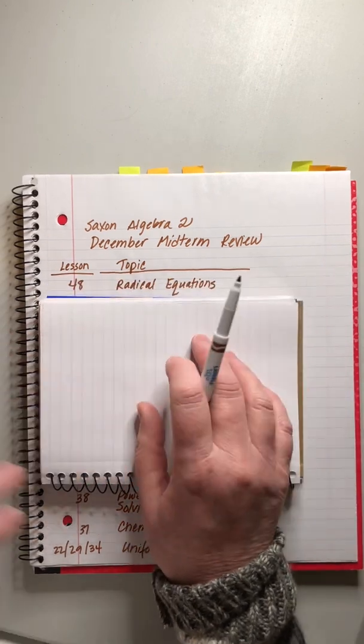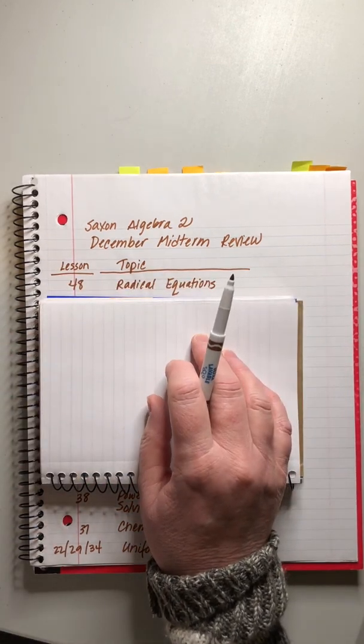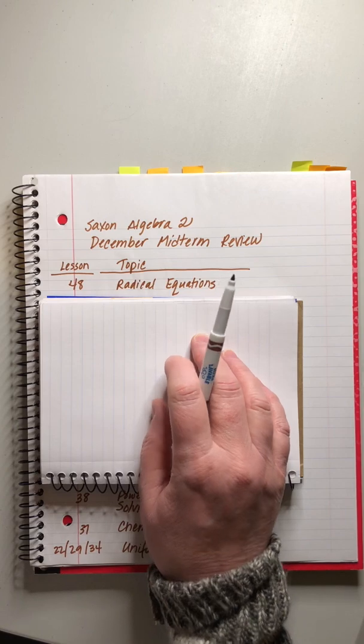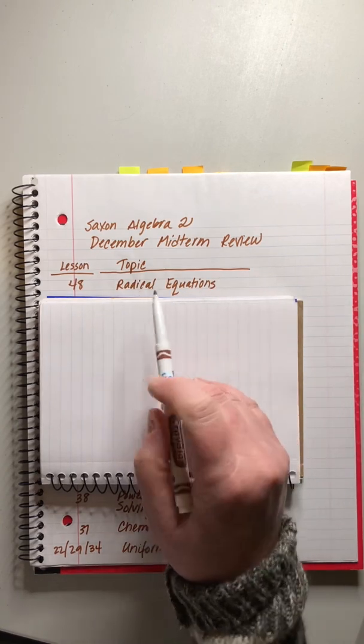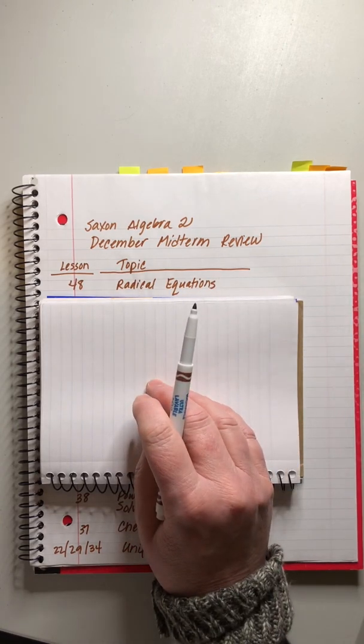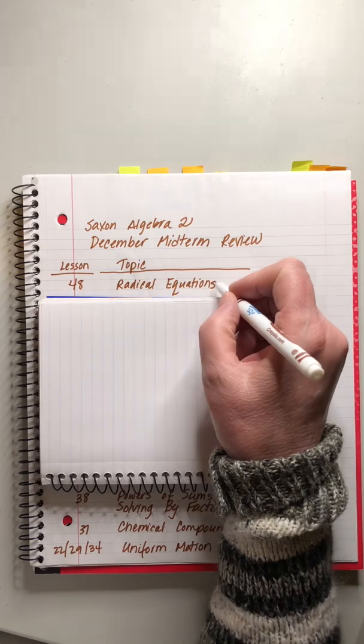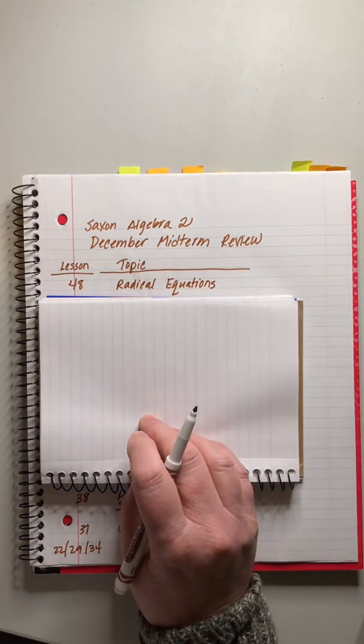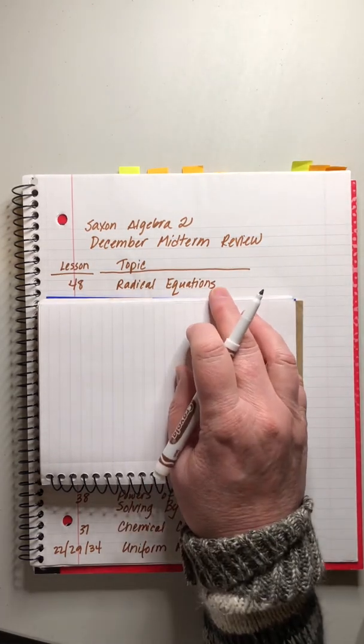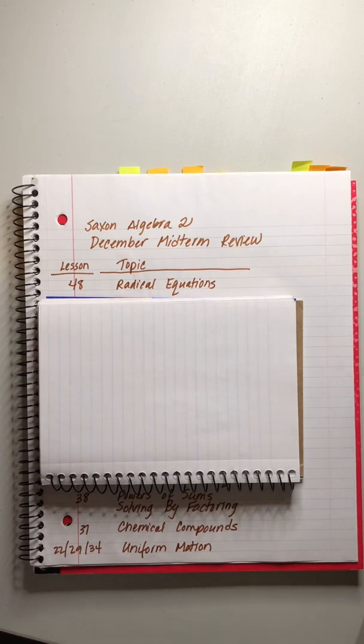All right, lesson 48 was our most recent lesson. This was where we were doing actual equations with radicals and we were isolating the radical and then taking the square root of both sides. And remember, with these, it's important that you check your answers. And I will remind you, if I give you a problem from this lesson, I will say, check your answer.